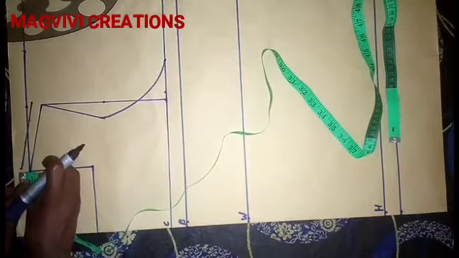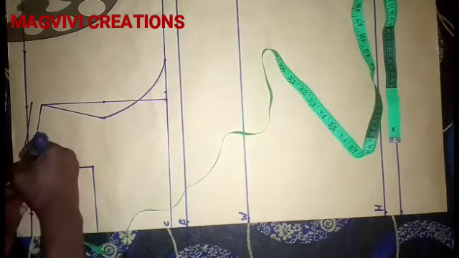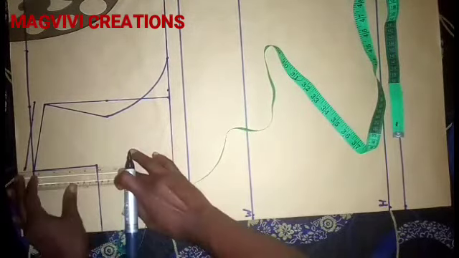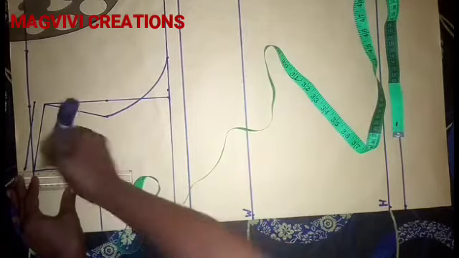So have it here, then extend it. So this is it. Just extend the neckline to meet that half inch.